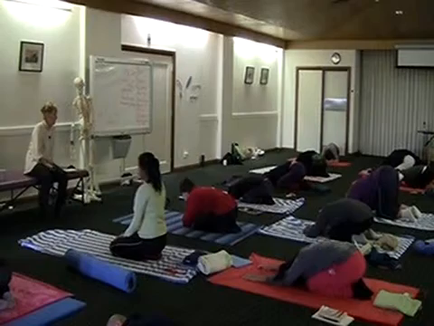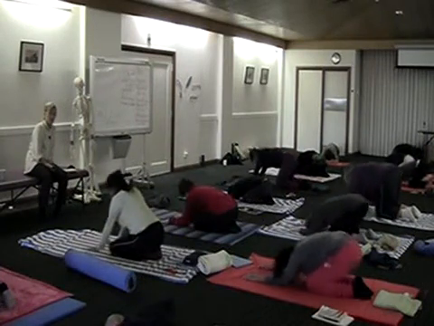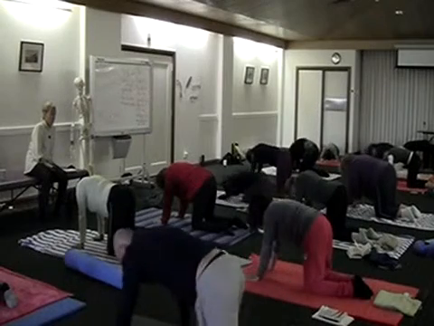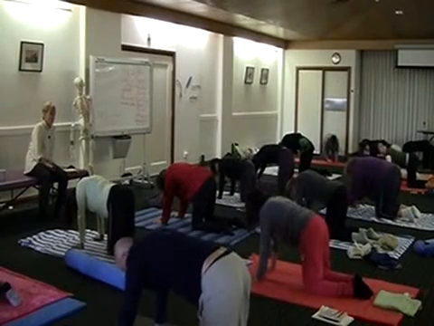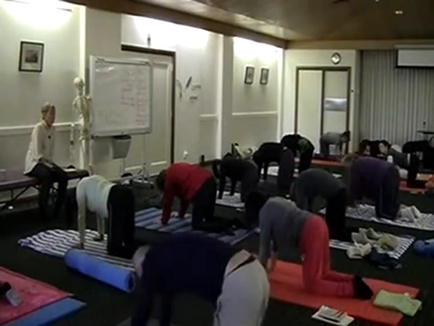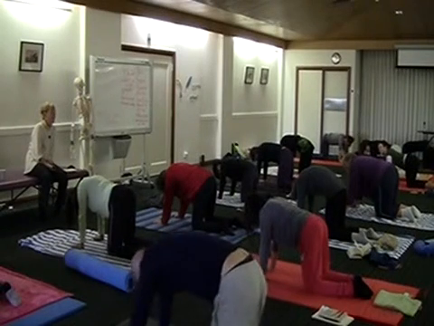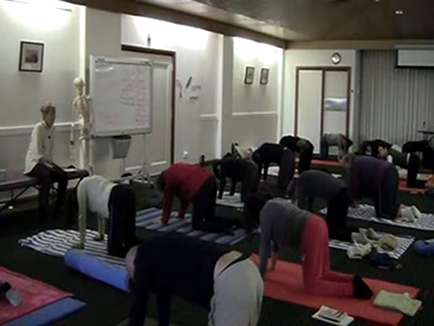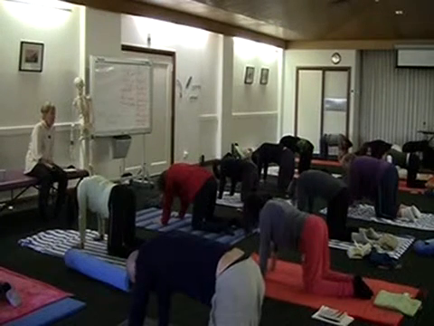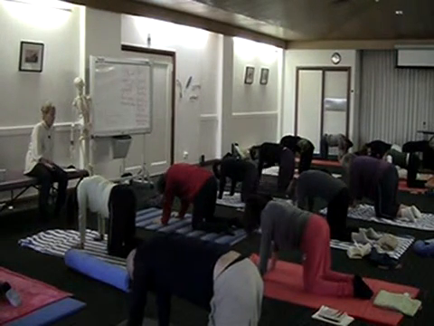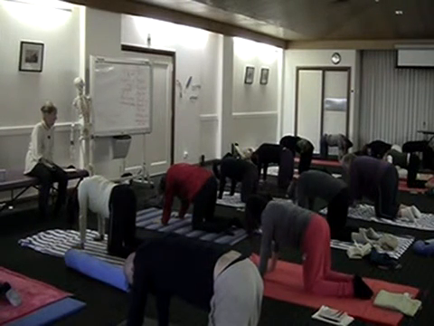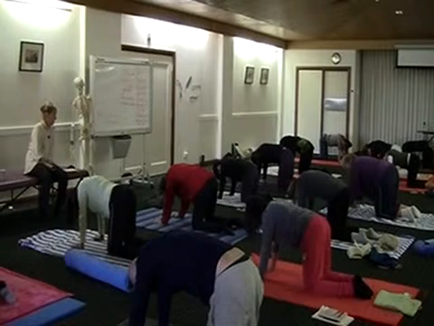And come back up onto your hands and knees. So here's the catchword. Begin to move your right knee forward and on the floor. And as you move your right knee forward, move your pelvis backwards as if to sit on your heels.